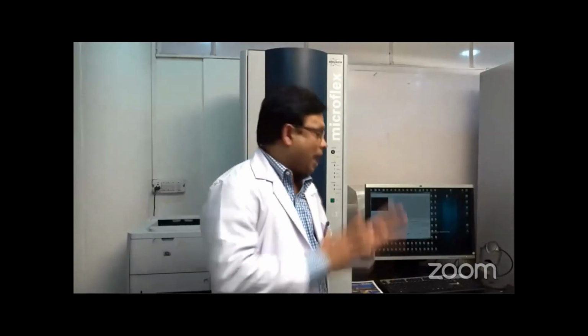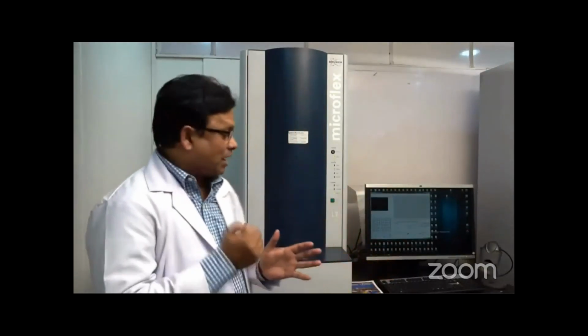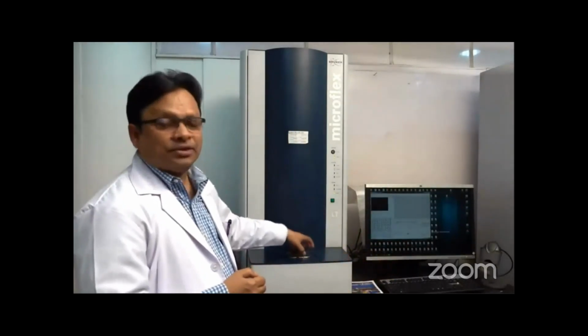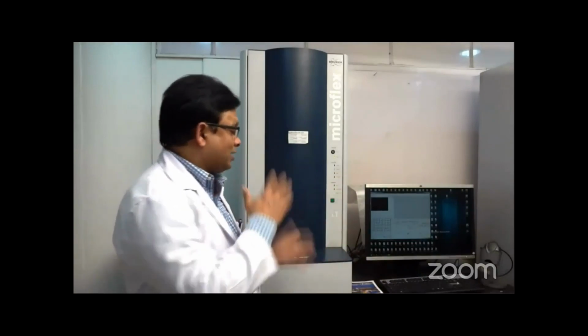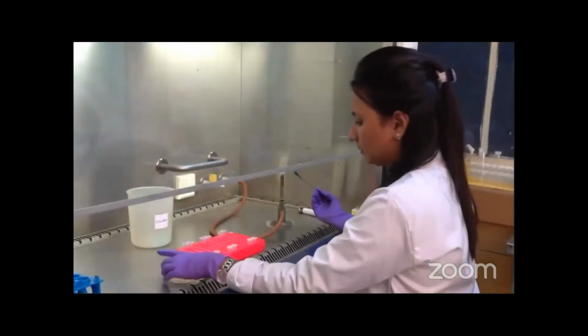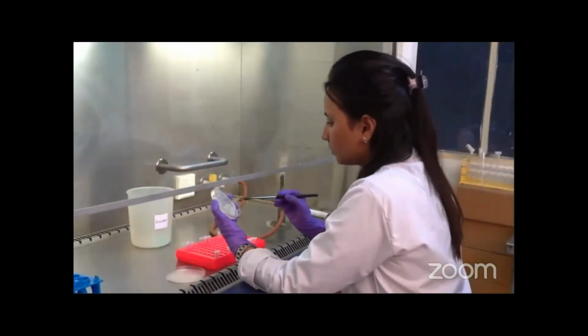We are going to show step by step how we can extract the protein, how we can spot it onto the MALDI plate, then put it into the machine, and how we can use this machine to identify the clinically important fungi. Now we show here the identification of yeast by MALDI-TOF.